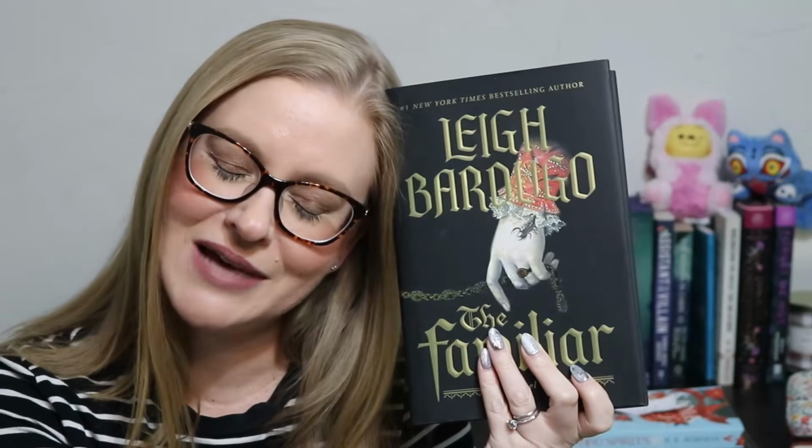She made an appearance in that video as well, and she is still sitting on the TBR shelf. I don't really know what's wrong with me. It's just one of those I can't get to yet. But it's a hardback with a black cover. I feel like the universe is like, shut up and read this book already. The Familiar by Leigh Bardugo. Definitely going on the February TBR now.